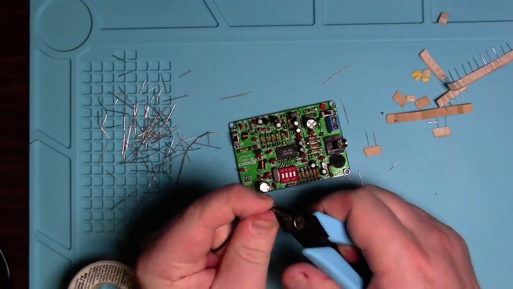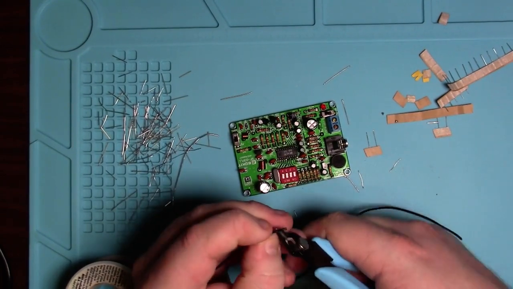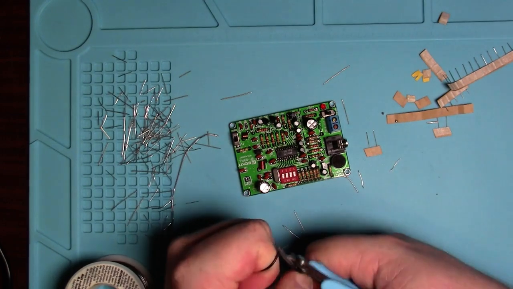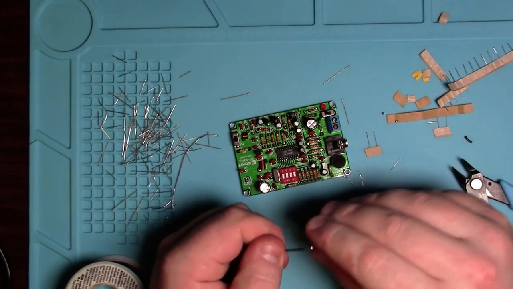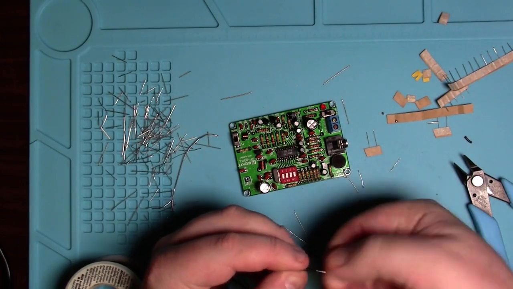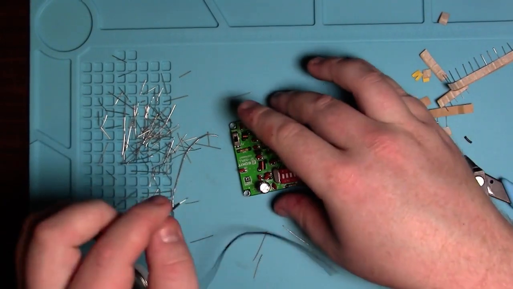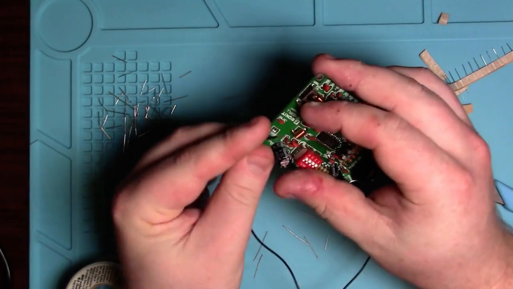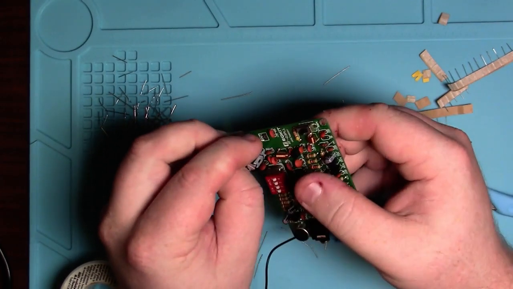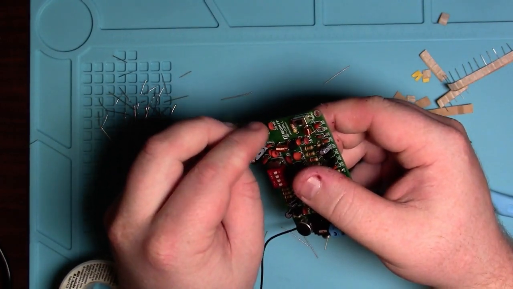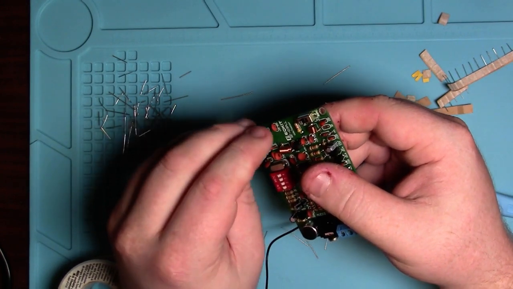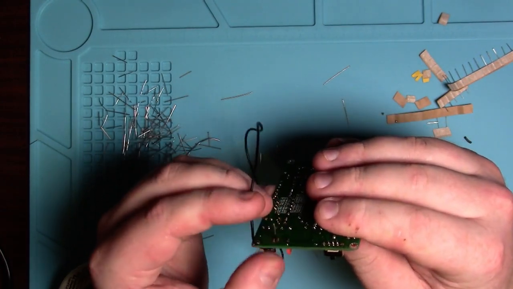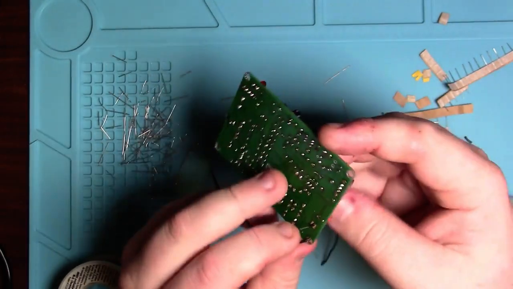I'm just going to strip a little bit off the end. Come on. Come on off there. There we go. So what I'm going to do here is actually feed it up through this hole and poke it down into the antenna hole there. Kind of use that as a bit of a strain relief.